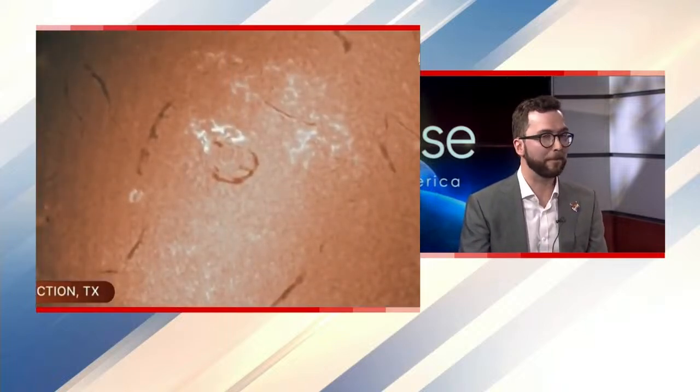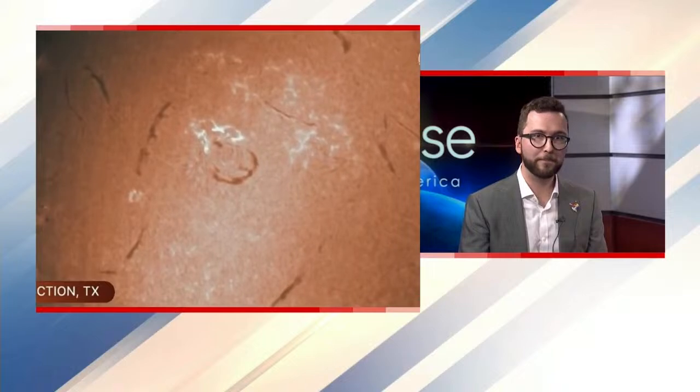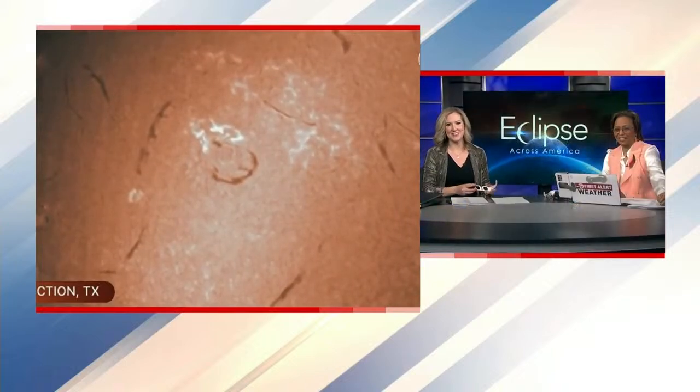Yeah, for sure. It's amazing. It looks like we're looking at skin right there. It doesn't look like the sun. It's amazing the resolution you can get with these telescopes.